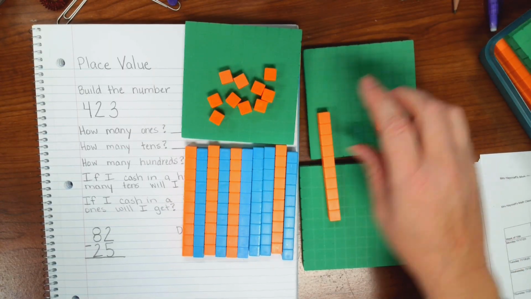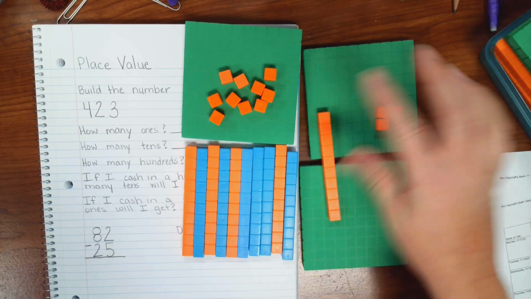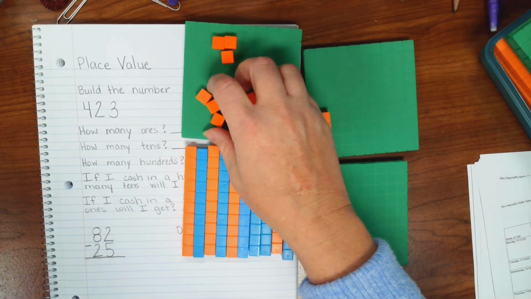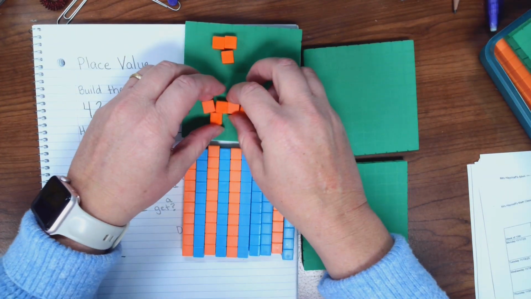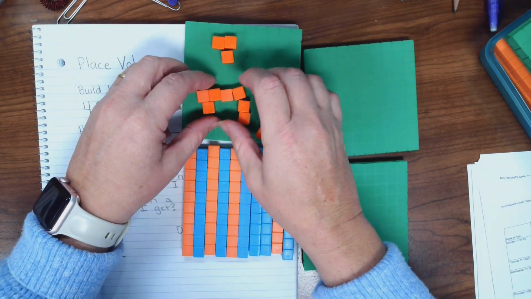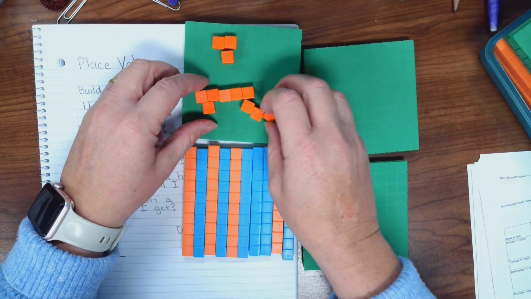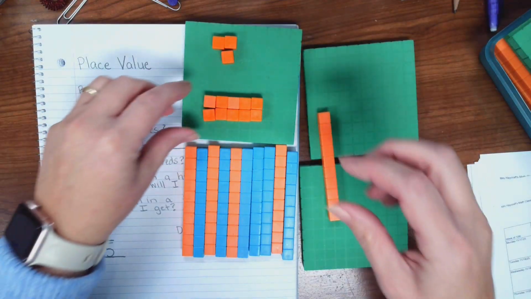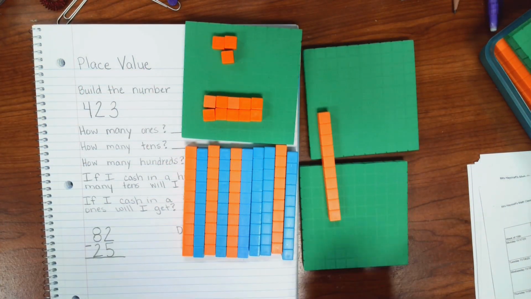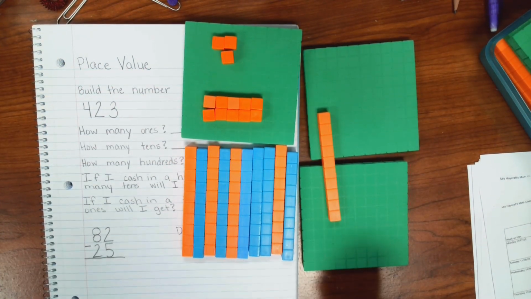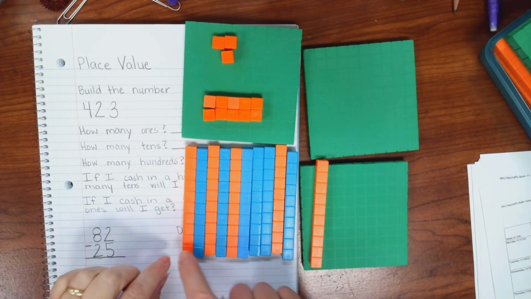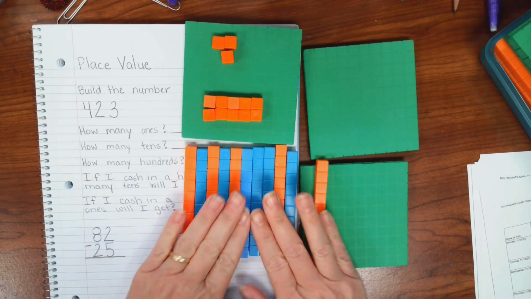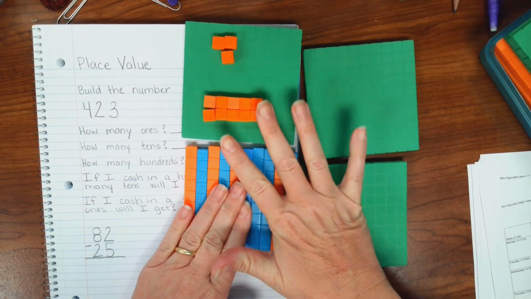So now for 423, the total number of 1s that I have is 10 plus 3. You're going to notice this because my psychograph uses a 10 frame a lot. And so if I put these into a 10 frame, there's my 10 frame. So 10 plus 3 is 13. So I have 13 1s now. I have 1, 2, 3, 4, 5, 6, 7, 8, 9, 10, 11 10s and 3 hundreds.